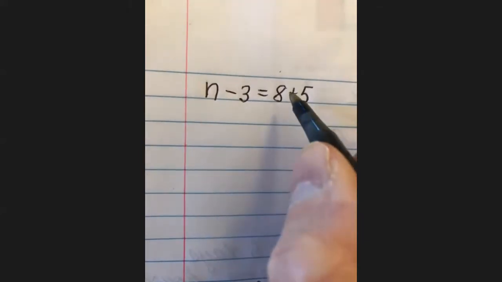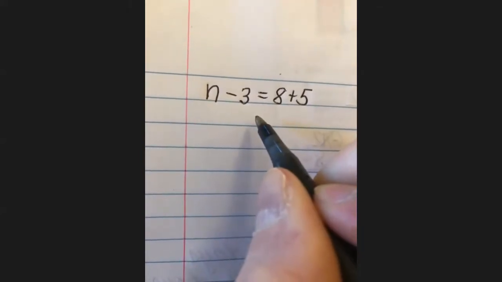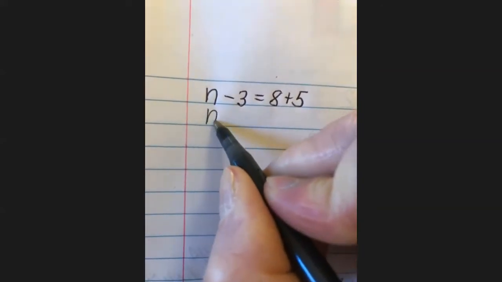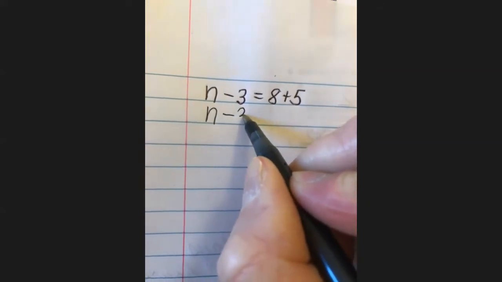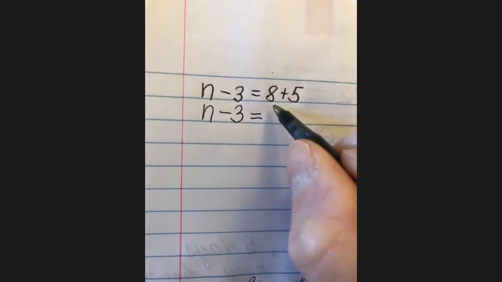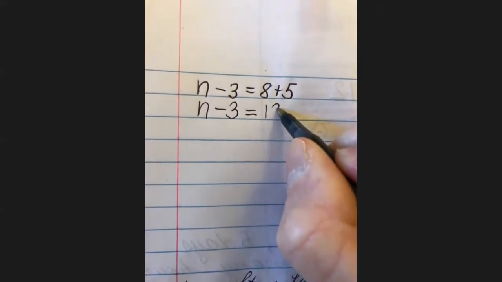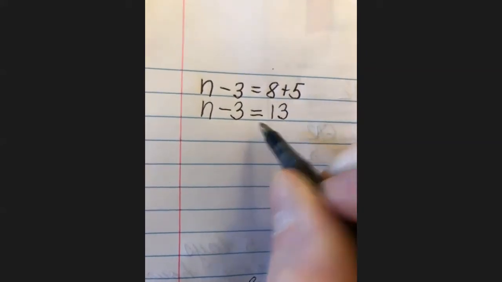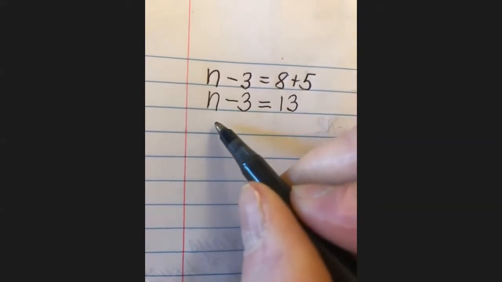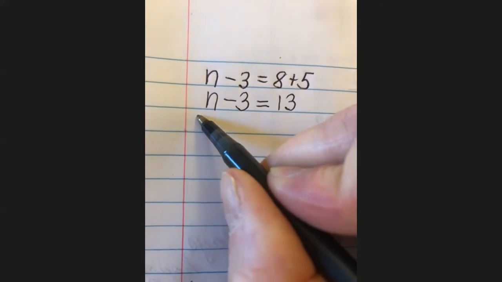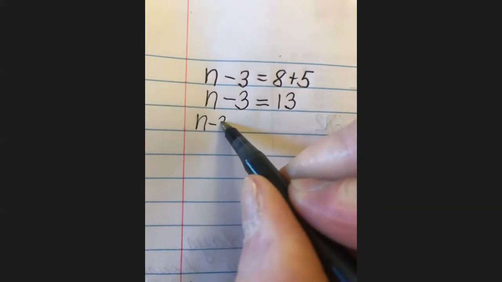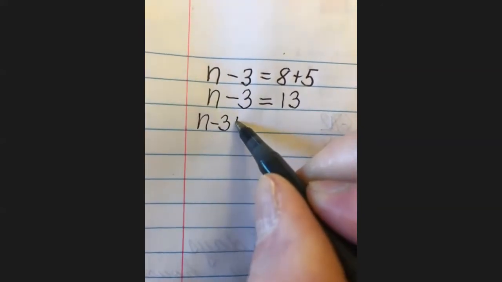The first thing we're going to do, Emma, is what? Yes, we're going to write down the part we can solve first, right? And Skylar, what is that answer going to be? Did you say 13? You are exactly right. Good job. And then what are we going to do on this step over here, Leah? Yes. We're going to rewrite what is already there. And then we're going to do the opposite.